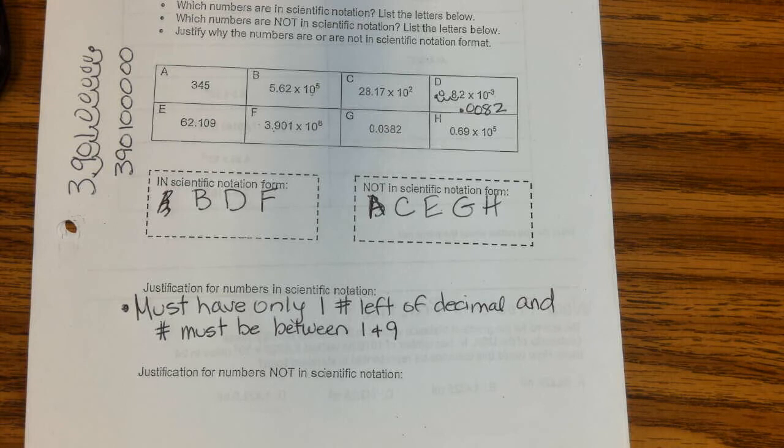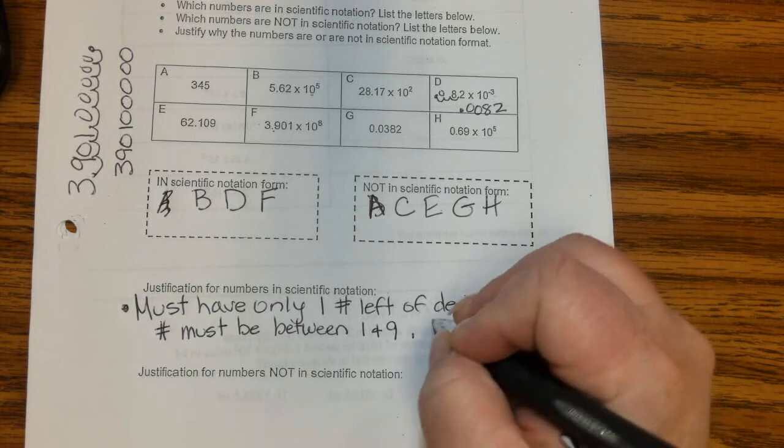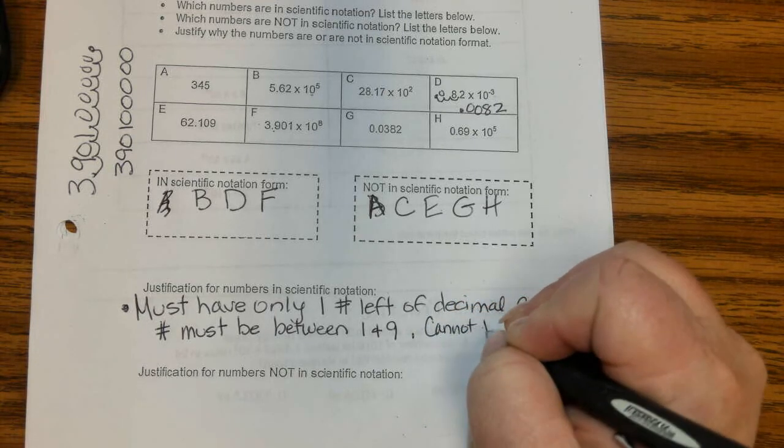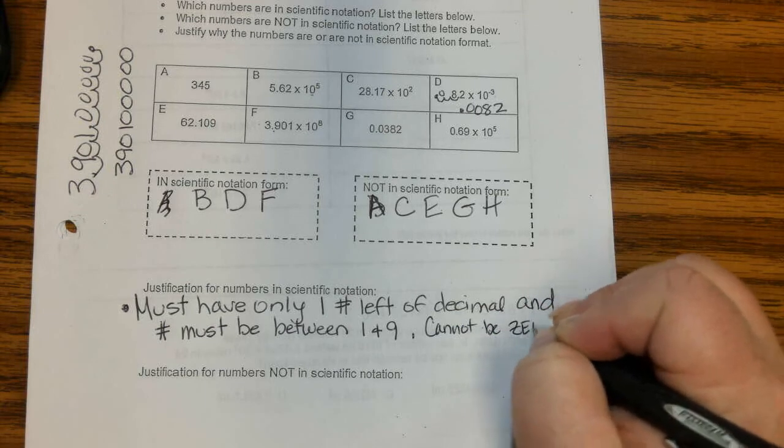Okay? So in other words, it can't be a 0. I guess that's an easier way to say that, right? Cannot be 0.